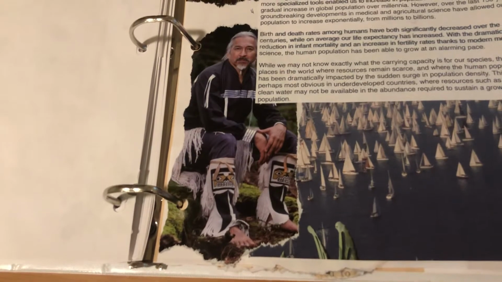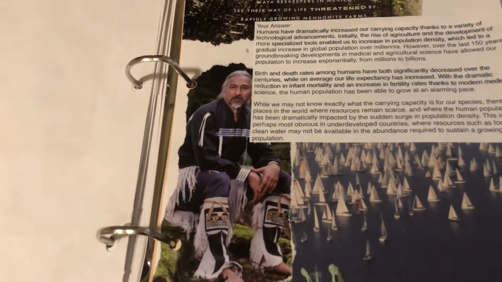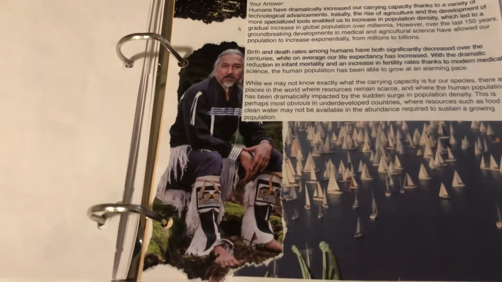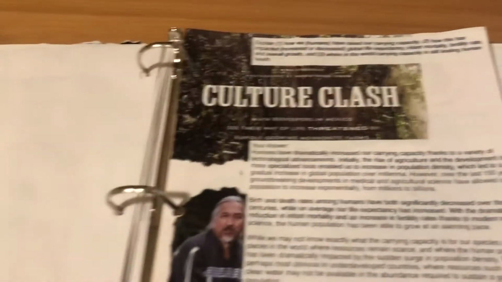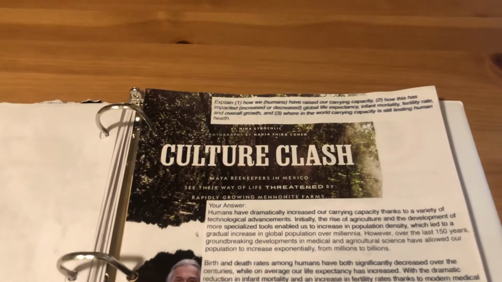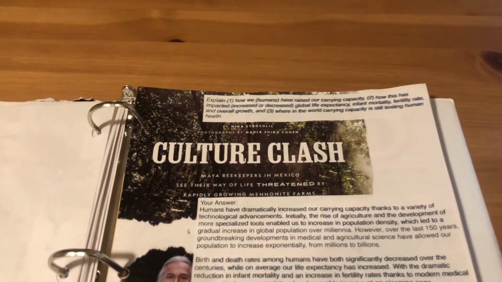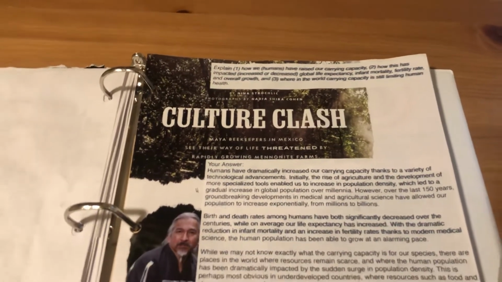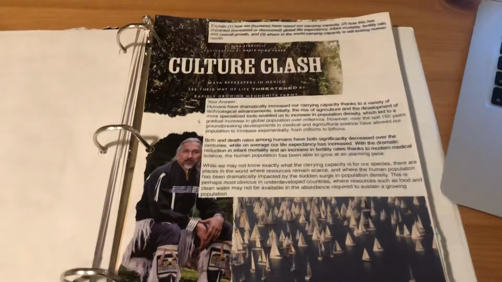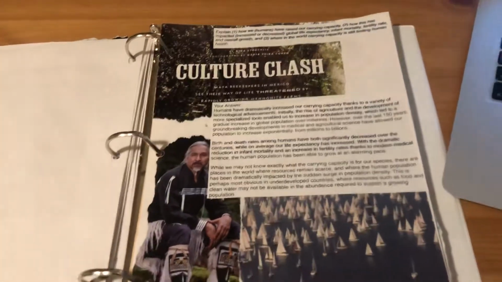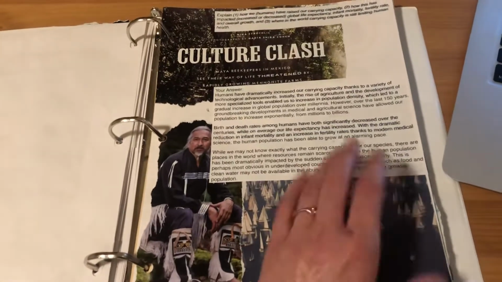This is an indigenous person from South America who is representing his culture and land and is speaking about the impact of deforestation on their land, so I thought that this was good. This is a title of an article that was called Culture Clash, Maya Beekeepers in Mexico See Their Way of Life Threatened by Rapidly Growing Mennonite Farms. So just all kind of wanted to visualize the conversation of humans carrying capacity and the consequences that has had on so many different people.